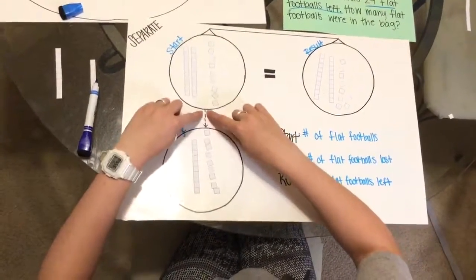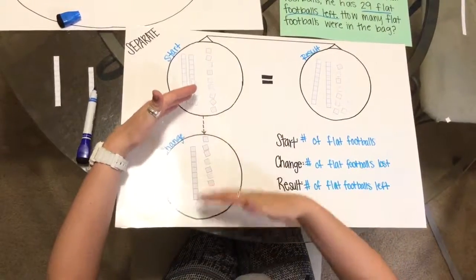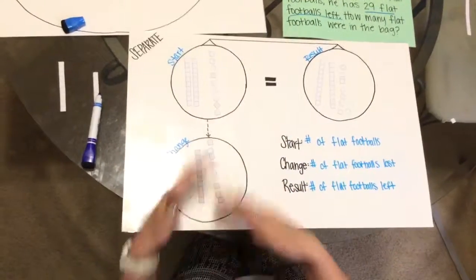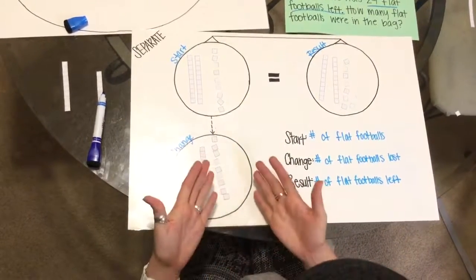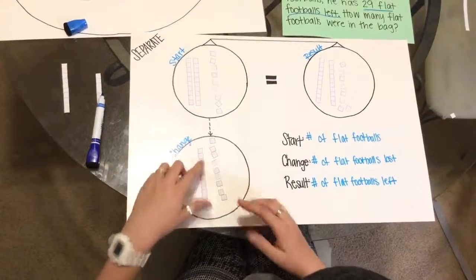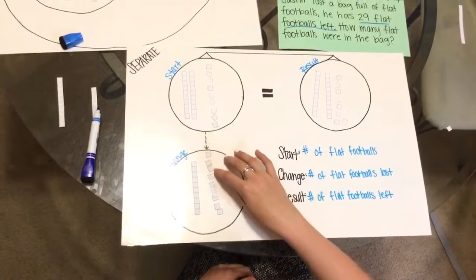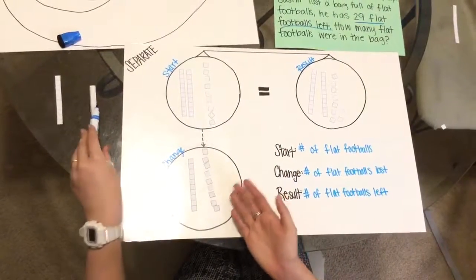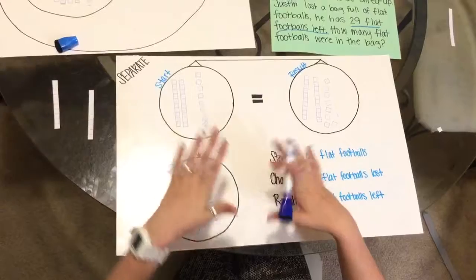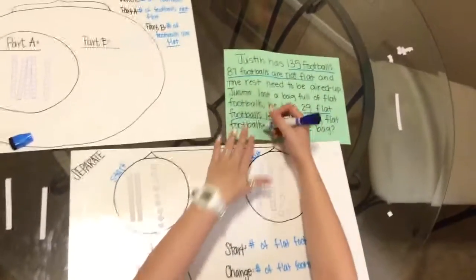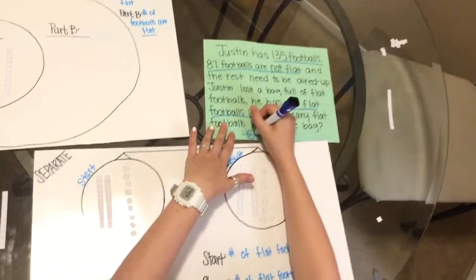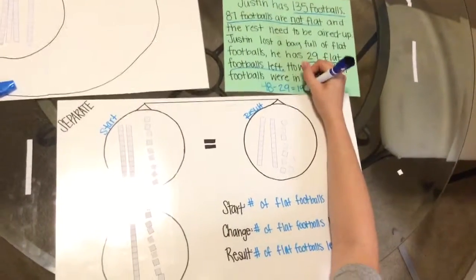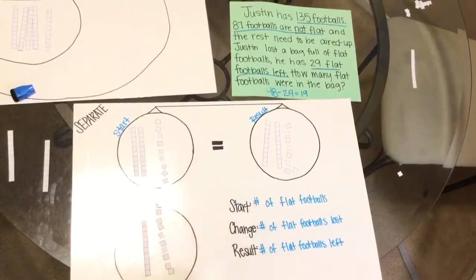And this broken arrow here tells us that when we make that change, this is no longer part of our balance because it's being taken away, because these are the number of footballs that he lost. And so the number of footballs that Justin lost is 1, 2, 3, 4, 5, 6, 7, 8, 9, and then 10. So he lost 19 footballs. And so now that we see that, we have our 48 minus 29 equals our change, which is 19 flat footballs that Justin lost.